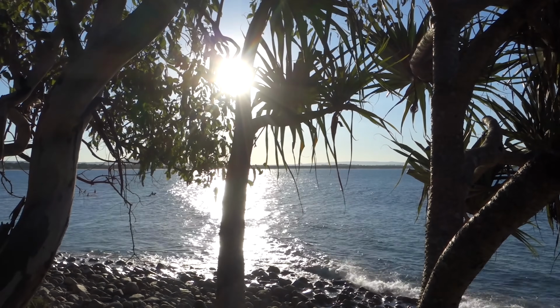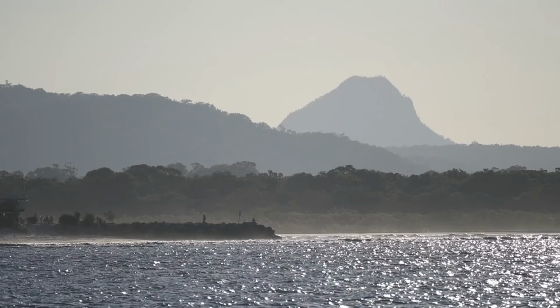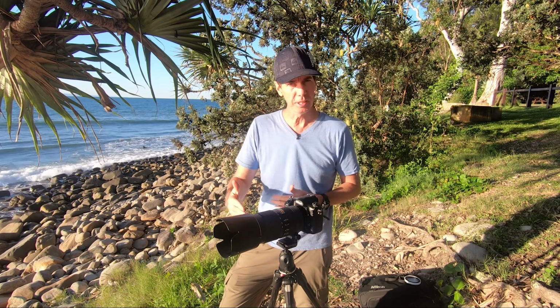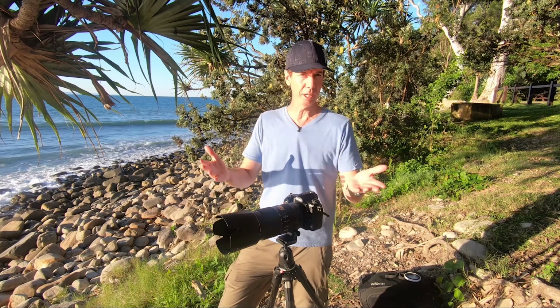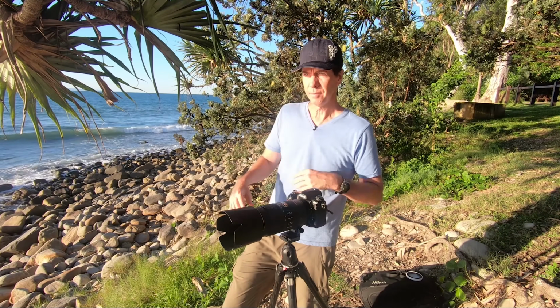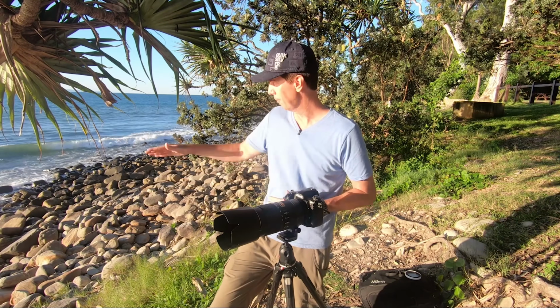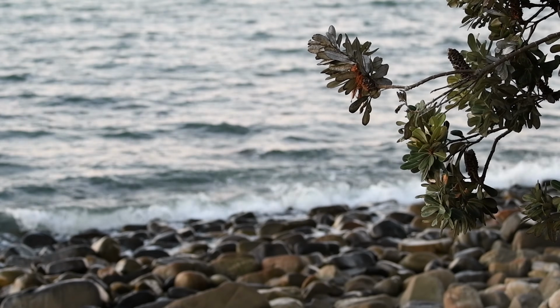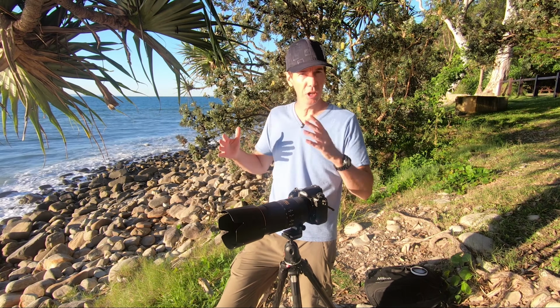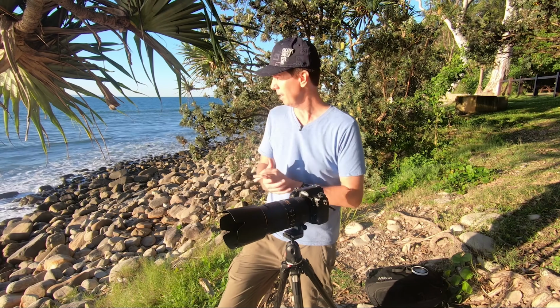So at the moment the sun is just a little high in the sky. I'm waiting for it just to get a little bit lower so it's closer to the mountains. Then I'm going to put the 10-stop ND filter on and see how I go for a long exposure. The great thing about this area, I've got these jagged rocks in front of me here and the waves are coming and smashing over the top of them. That might work as a nice abstract as well. Could be a nice, very contrasty black and white.